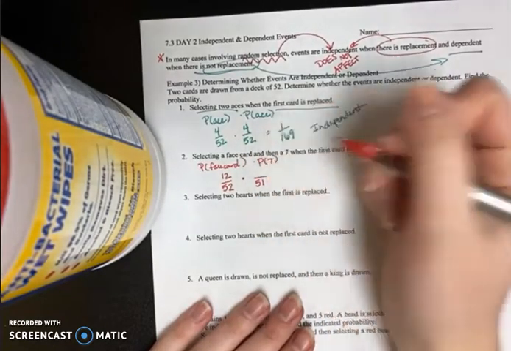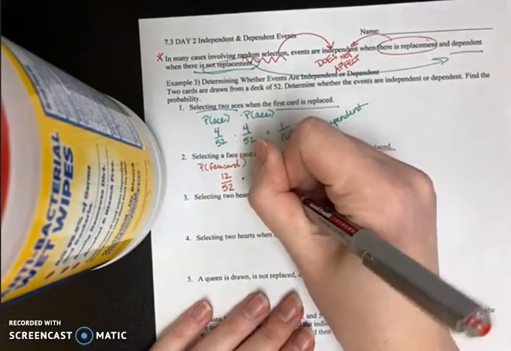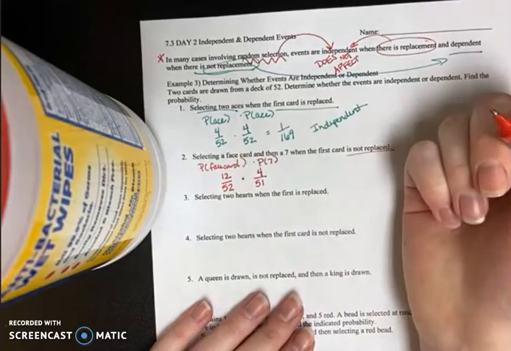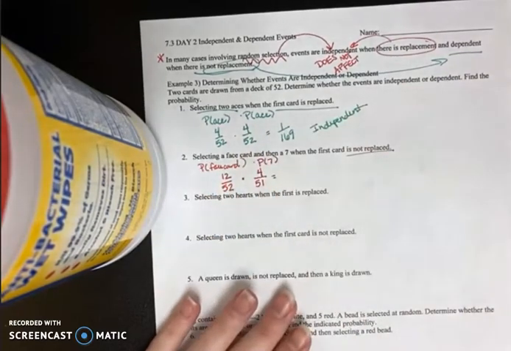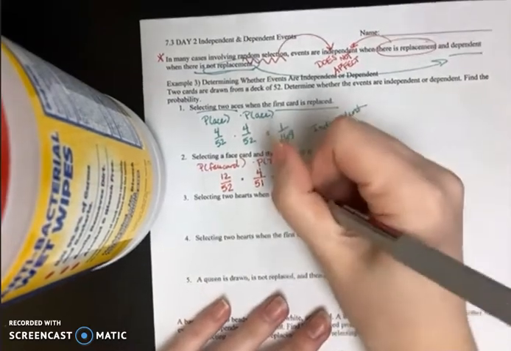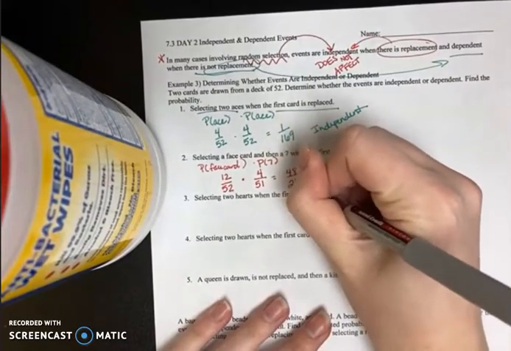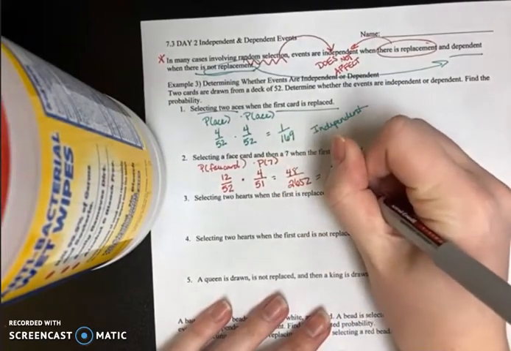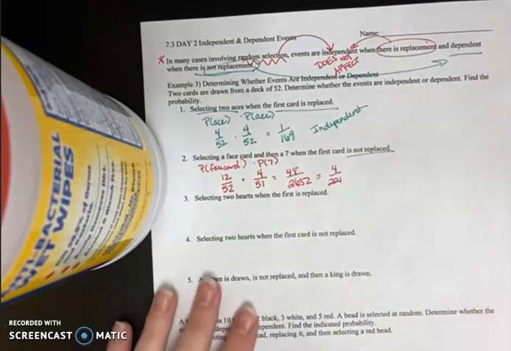And what's the probability of me pulling a 7? Well, there are 4 7s in the deck. Then you'd go ahead and multiply across the top, across the bottom, and simplify. So that would be 48 over 2,652, and you'd simplify. I'm not really focusing too much on how to solve because I already did a video about that.